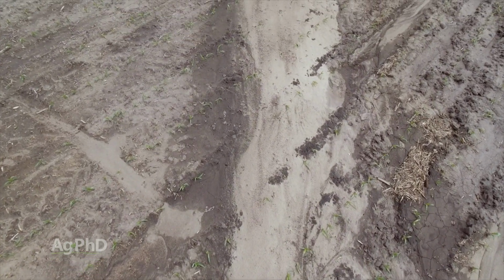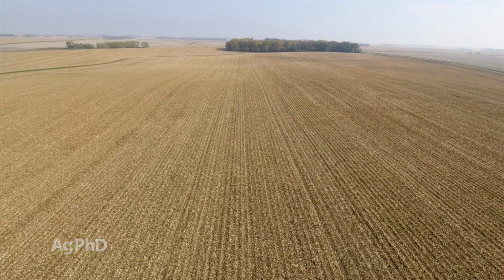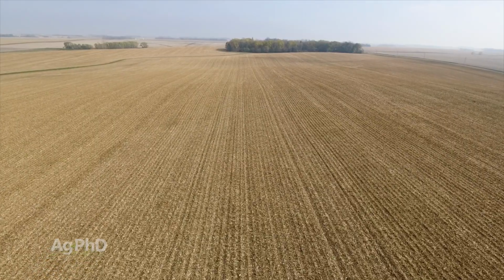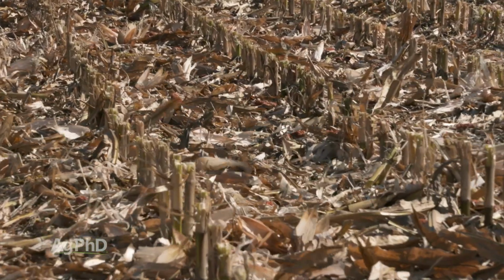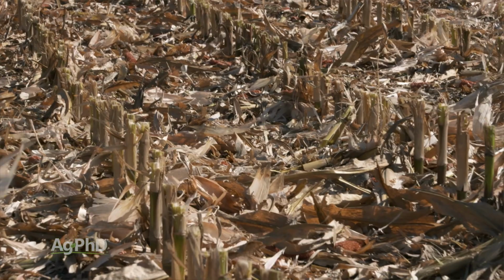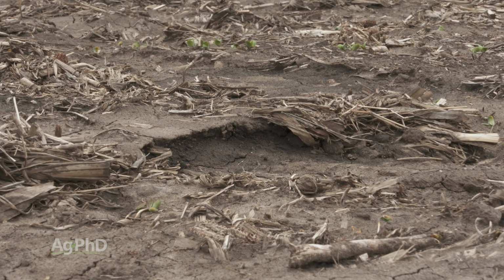So here we are standing in a field that's been harvested now that was corn, and you notice all the corn stalks are out there. Well, part of the purpose of leaving those corn stalks alone is to try to protect the soil from wind and from rain. Years ago, there used to be lots of soil erosion on farms across the country and really, quite frankly, around the world.